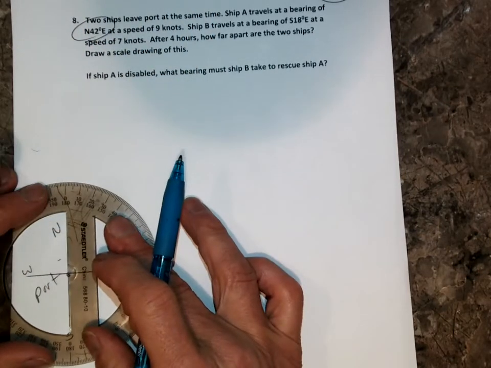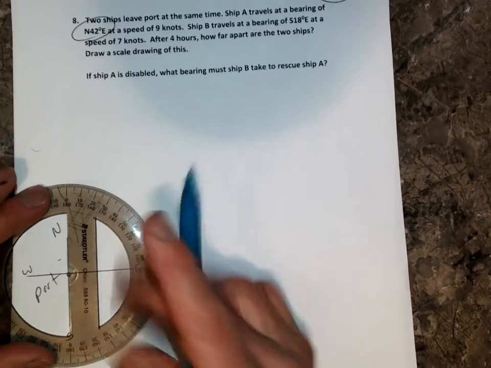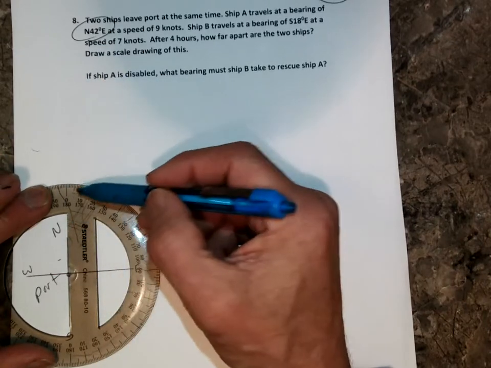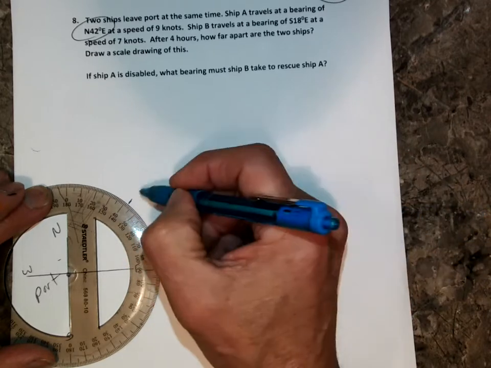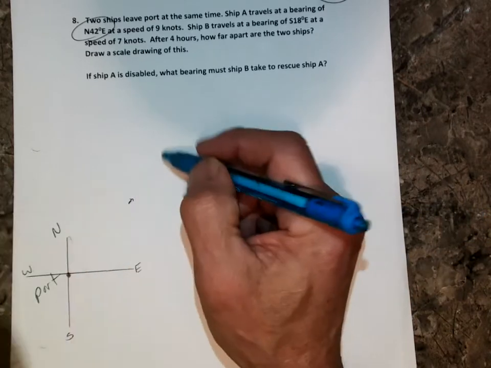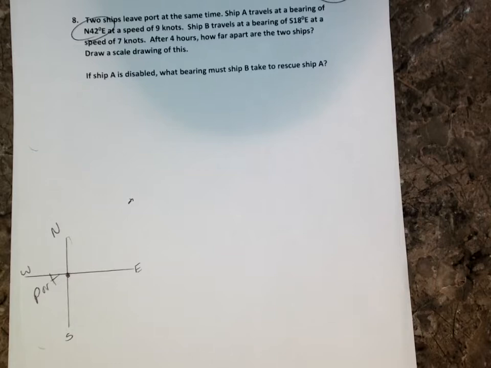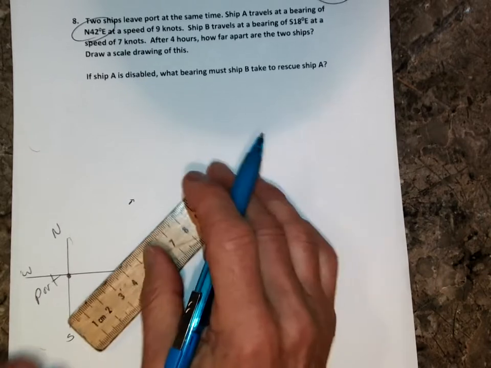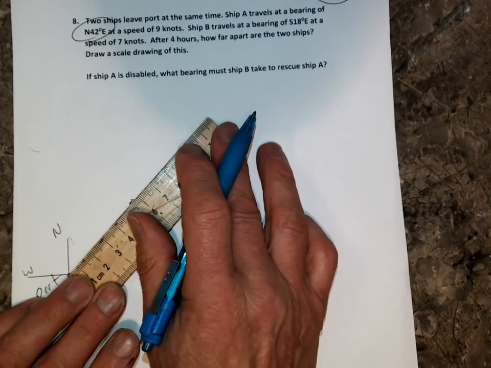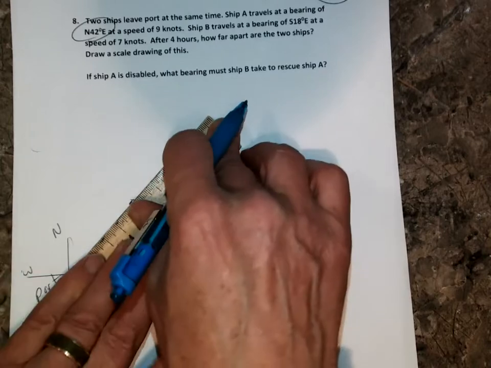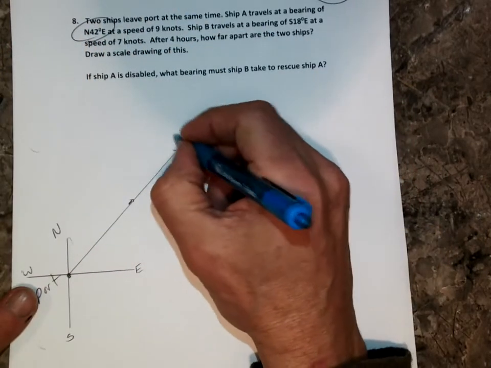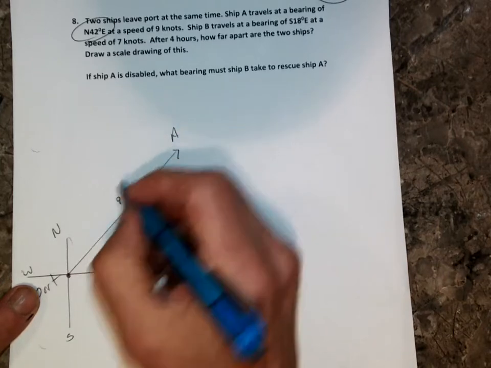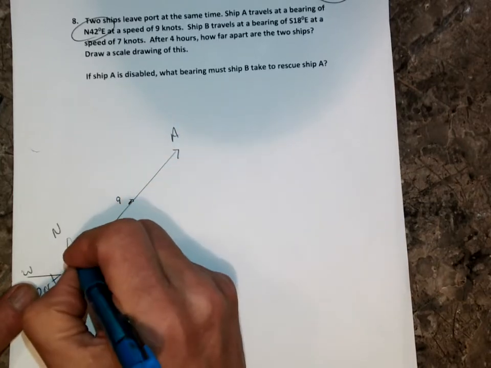I'm going to face north. Zero it out at north. And then rotate 42 degrees towards the east. Okay, I want to go that direction. So, and I need this to be 9. Okay, so I think I have a 9 on here. It's a pretty short ruler. Okay, 9 is right there. There's my 9 knots. Ship A, 9 knots, and this is 42 degrees.